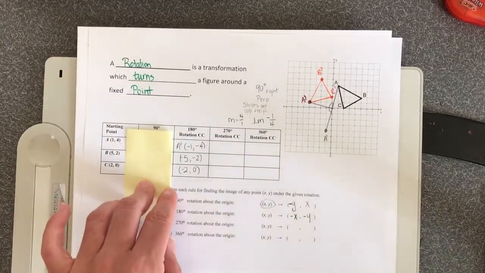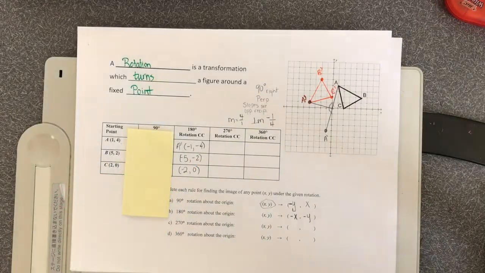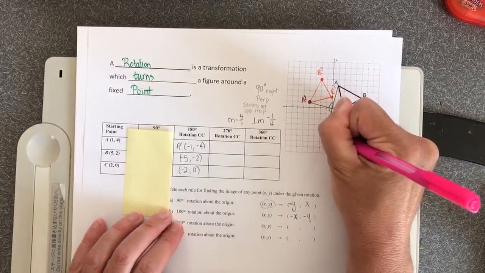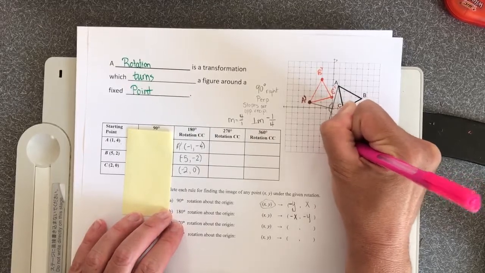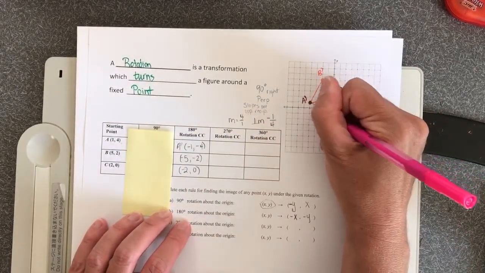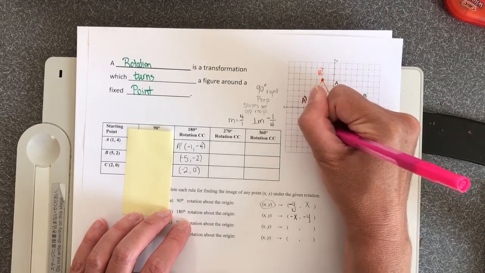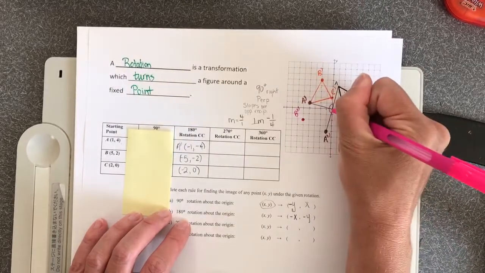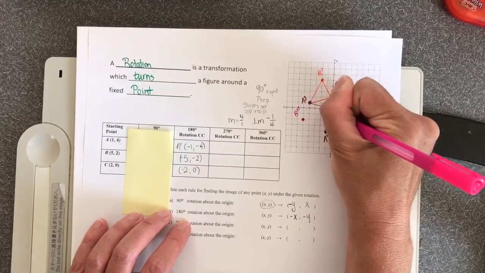Let's graph that new triangle. So (-5, -2). Here's our B double prime, (-2, 0).